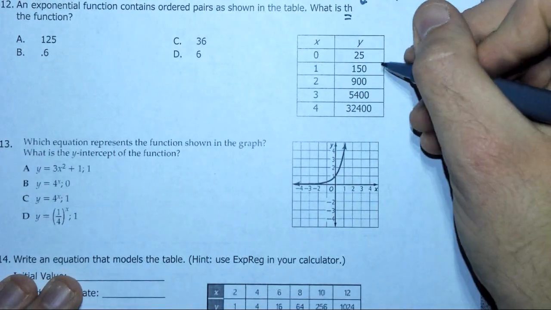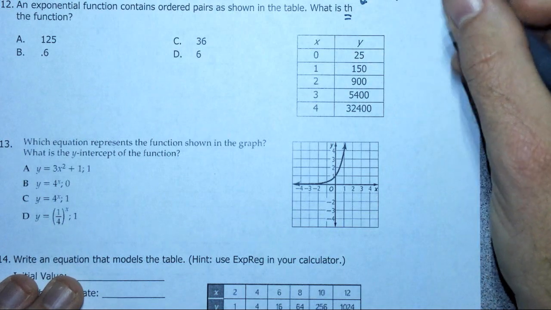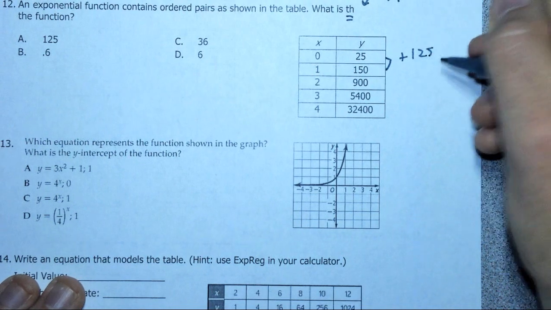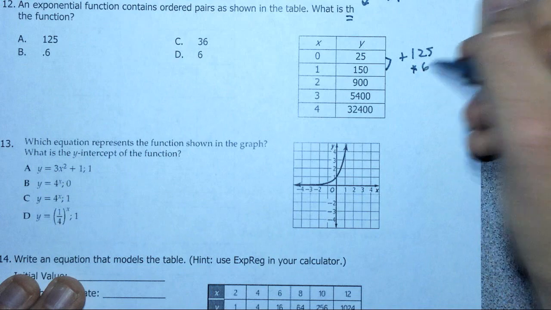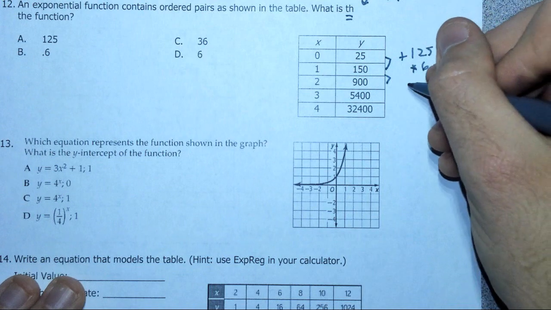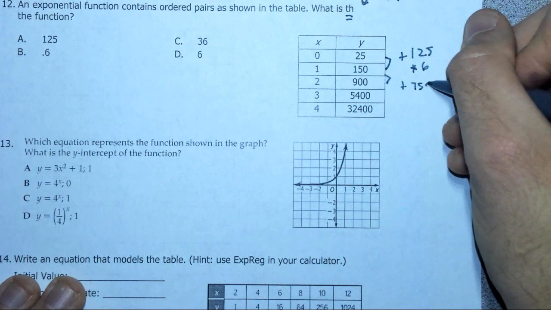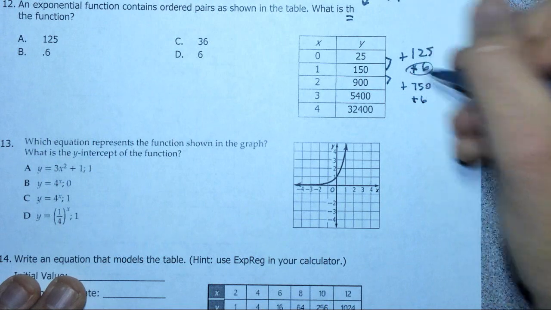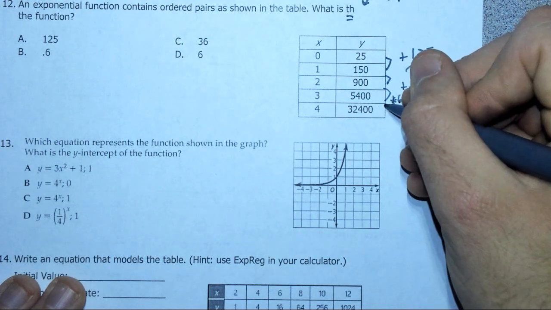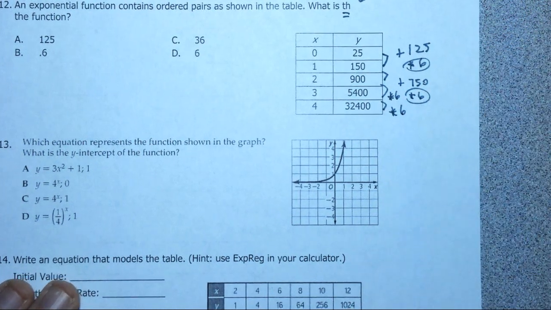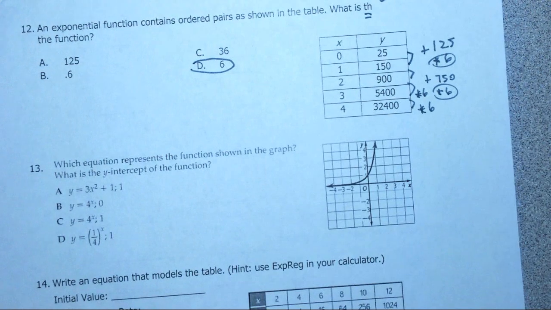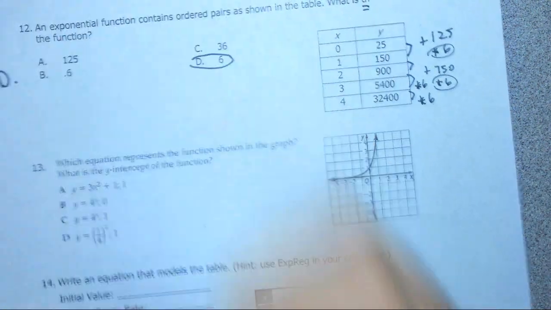I have this table. How did I get from 25 to 150? Well, I either added 125 or I multiplied by 6. How did I get from 150 to 900? Well, I either added a really big number, that would be plus 750, or I multiplied by 6. And I'm starting to see my pattern, multiply by 6. To get here, again, I will multiply by 6. And my final one, multiply by 6. Right, well, let's see if I see that number over here. Well, I don't know what the question is asking me, but I see a 6. I found a 6. I say it's 6.